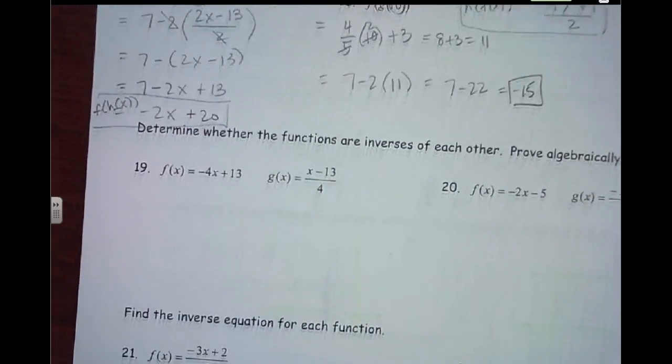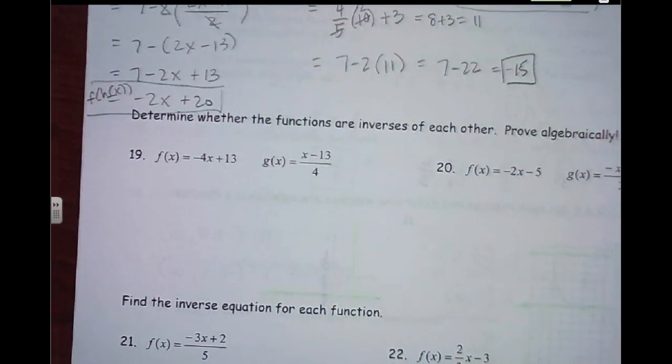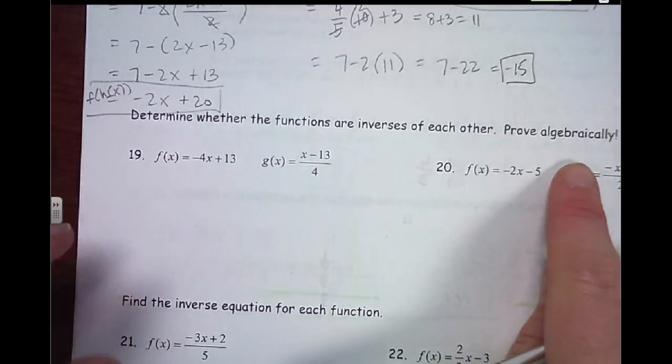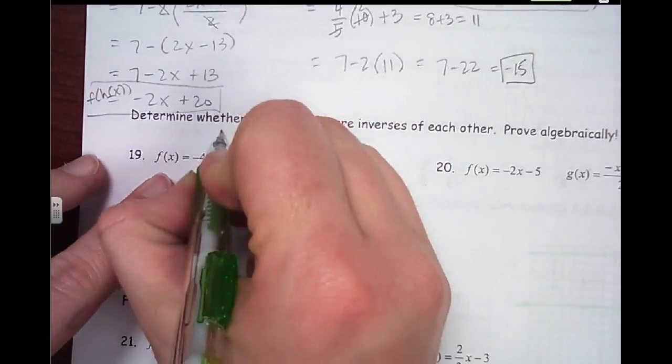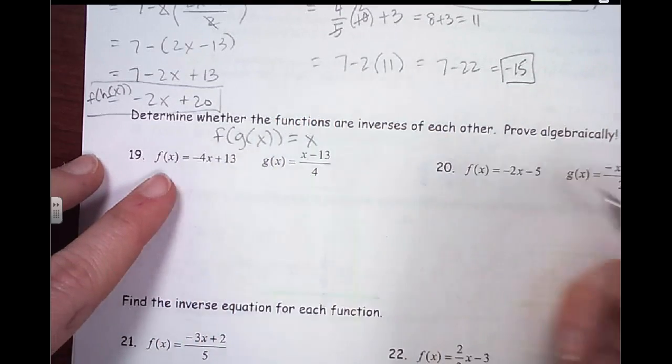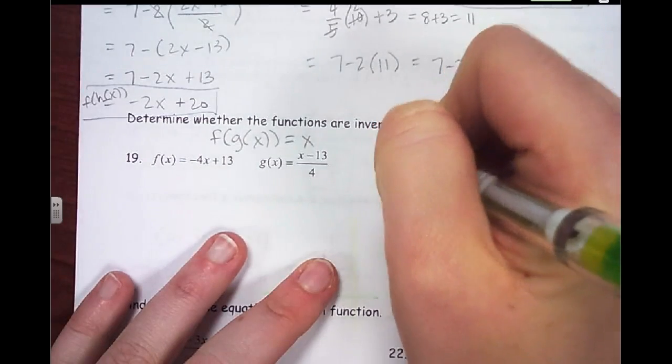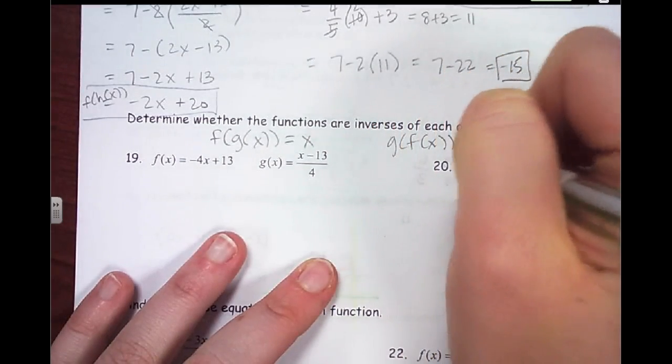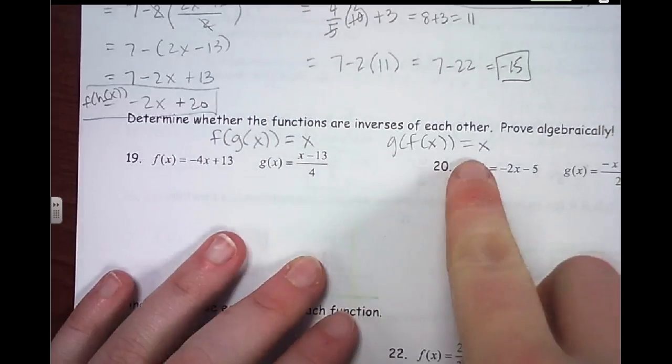Okay, number 19, determine whether the functions are inverses of each other. Prove algebraically. So in order for them to be inverses, here's what I need to prove. f of g of x has to equal x, and g of f of x has to equal x. Okay, so this is what I'm looking for.